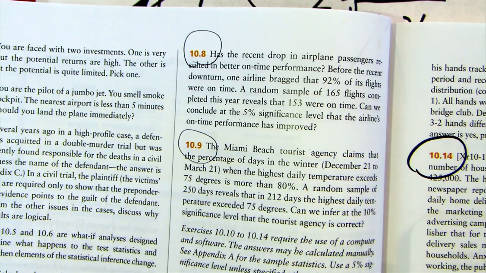Supposed to be doing 10.8 or 10.9? 10.8. All right, so let's do 10.8.